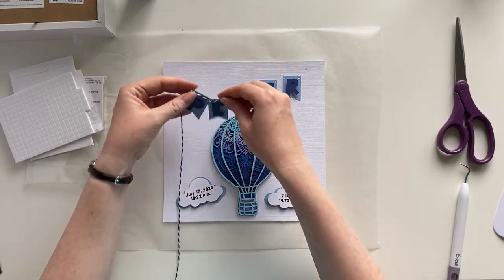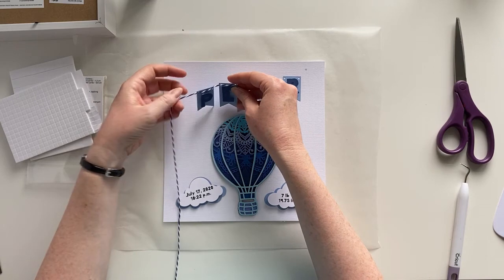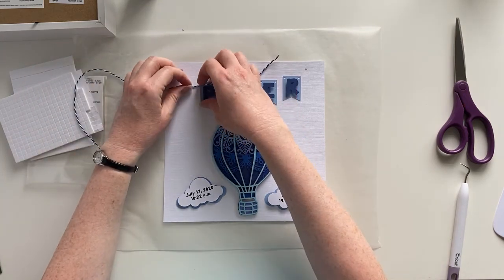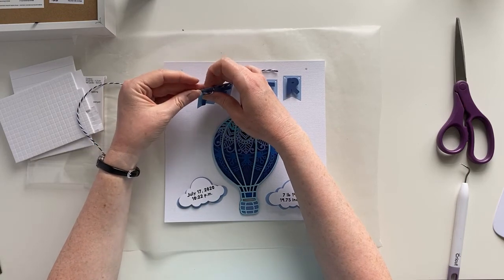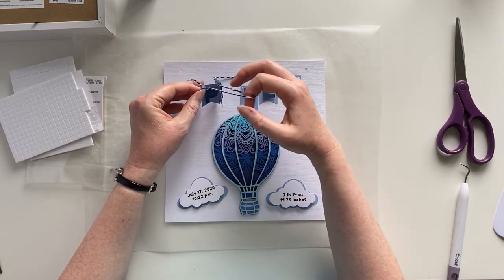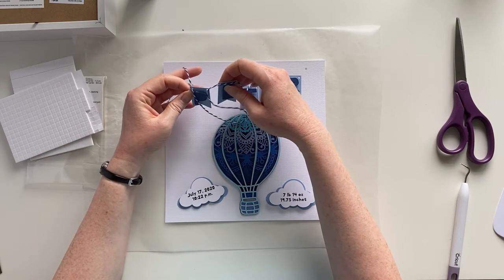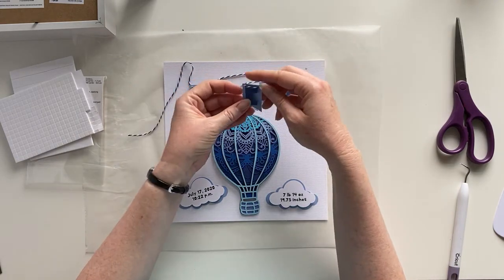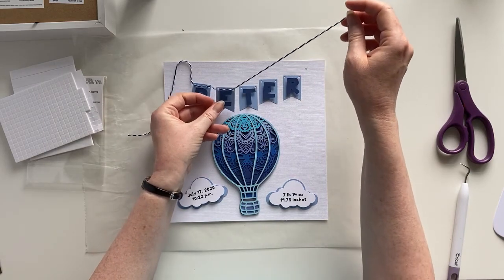Kind of like how carpenters say to measure twice and cut once, as crafters, we need to check our work as well. And again, you don't want to pull too hard, because these holes are very close to the corners. You don't want to rip your pennant as you're doing this.